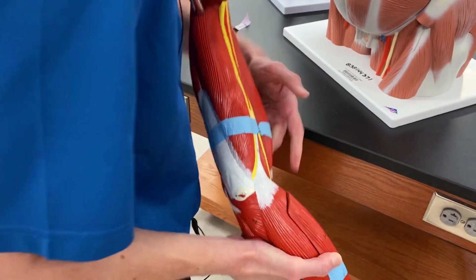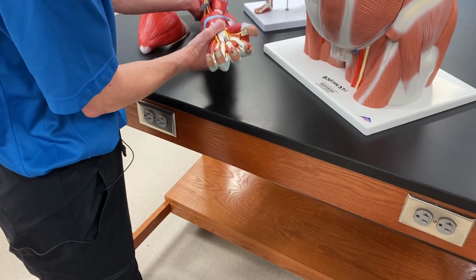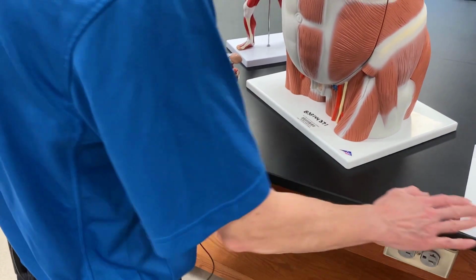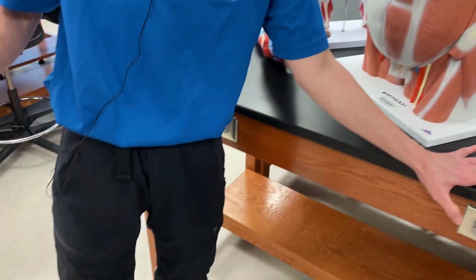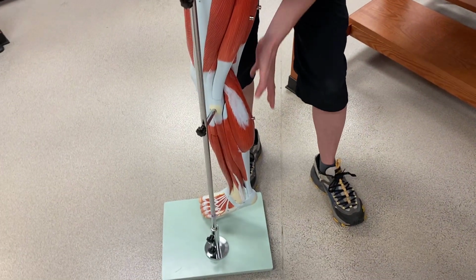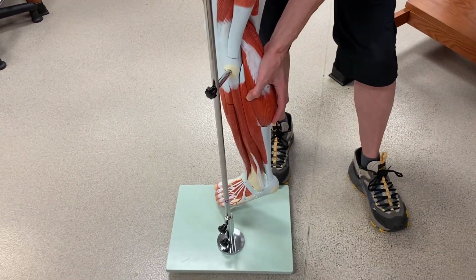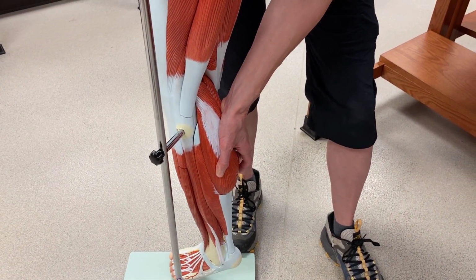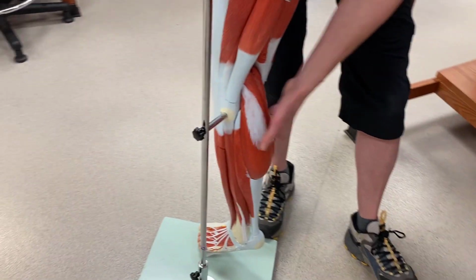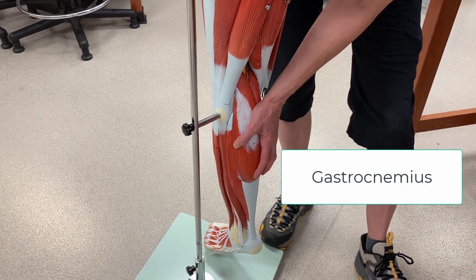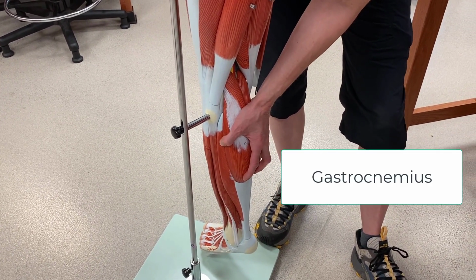Now we're going to look at some of the leg muscles of the lower leg, and we're going to start with the calf muscle. So the big muscle on the back of the calf is called the gastrocnemius. There's a C in it, but the C is not pronounced.